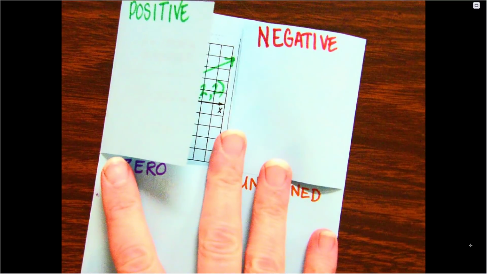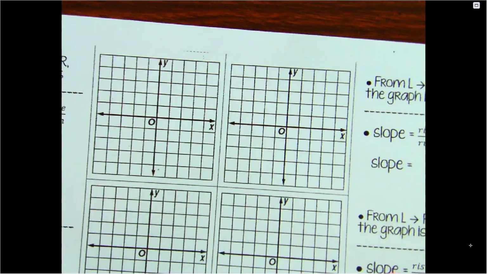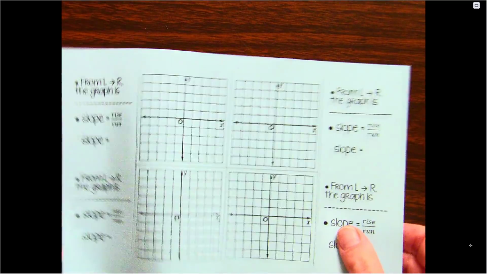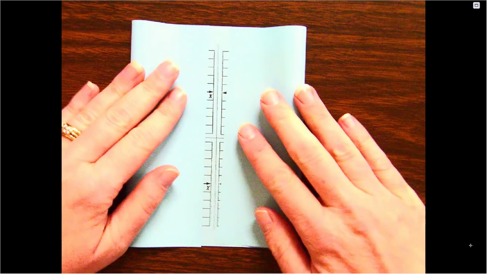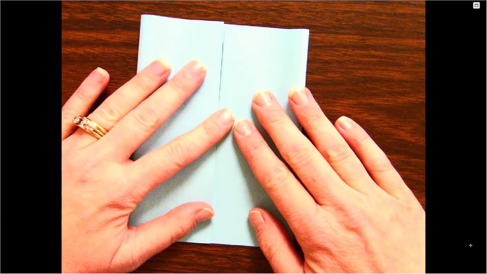Hello, today we're going to learn about the 4 different types of slope. So I've given you this paper as you've entered the classroom, and you're going to take that and fold it to the middle line right there.